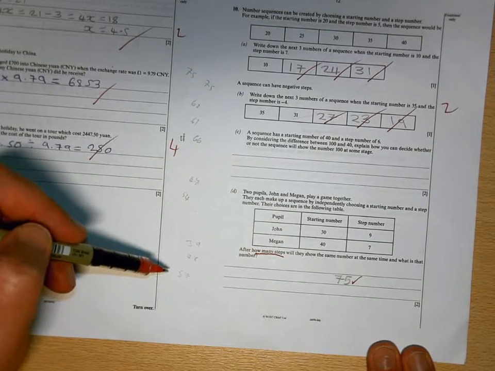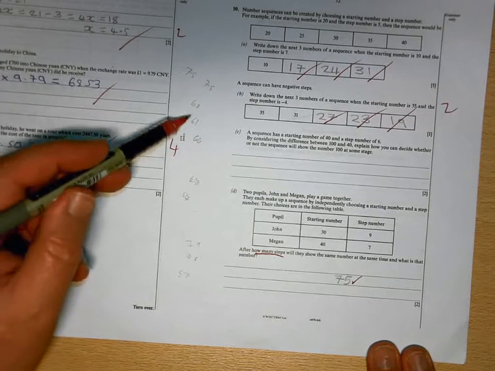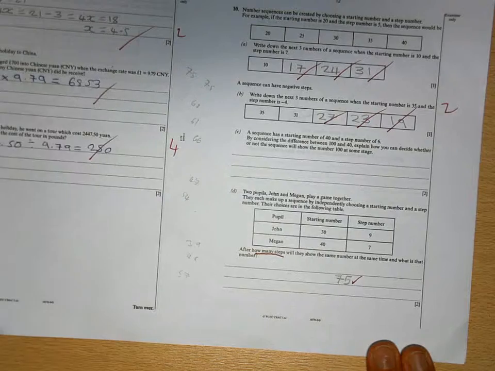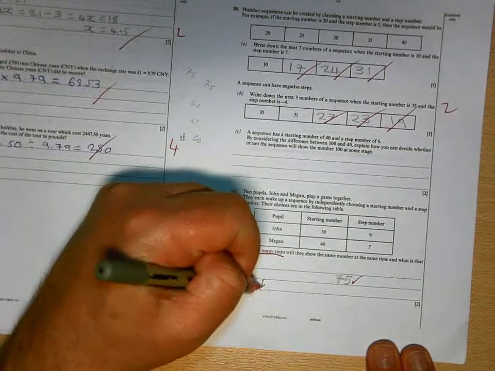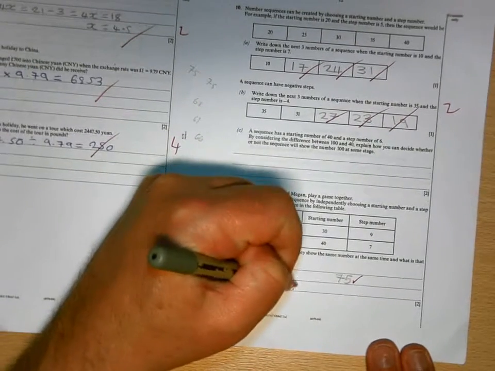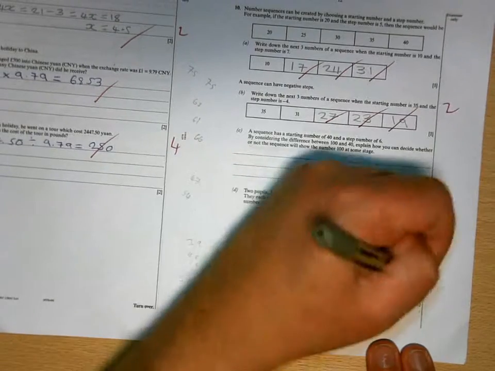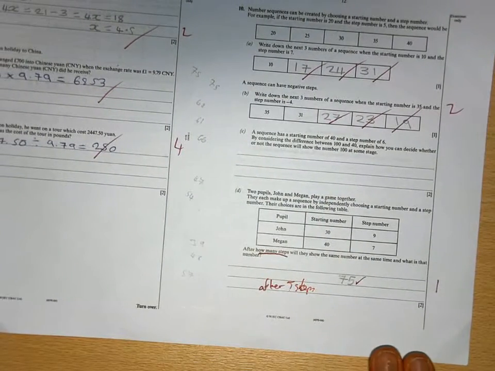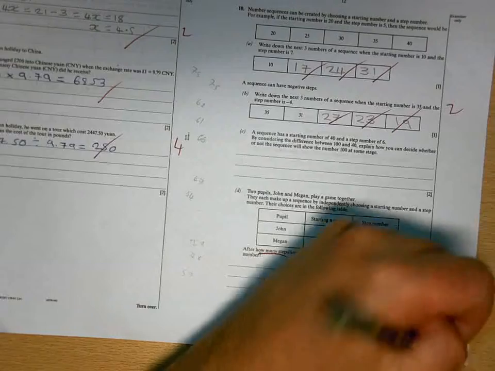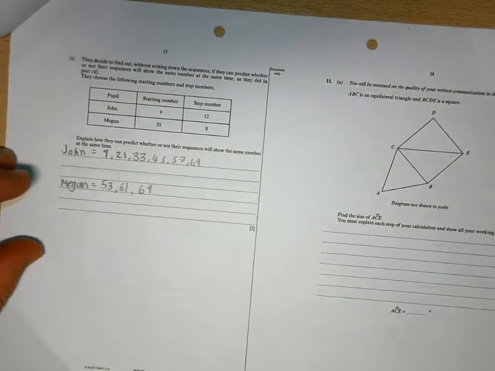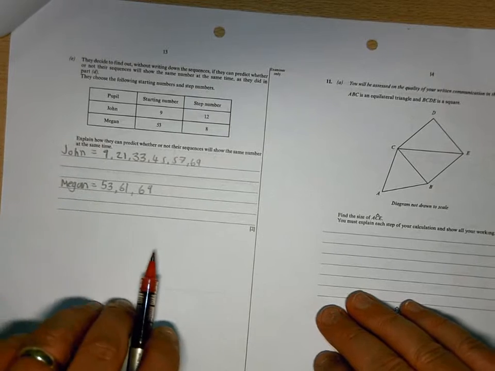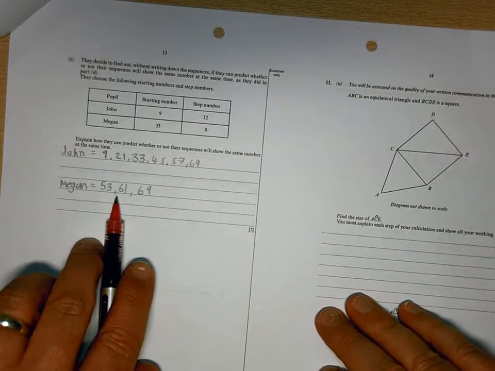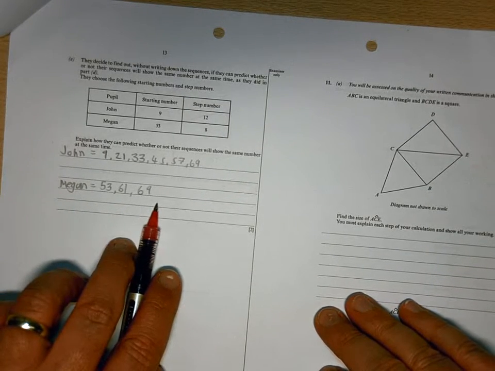That's your method really. You want to show that it's after 1, 2, 3, 4, 5 steps. So you only get 1 for that. 4, 8, 9 for that page. So 53, 61, 69.